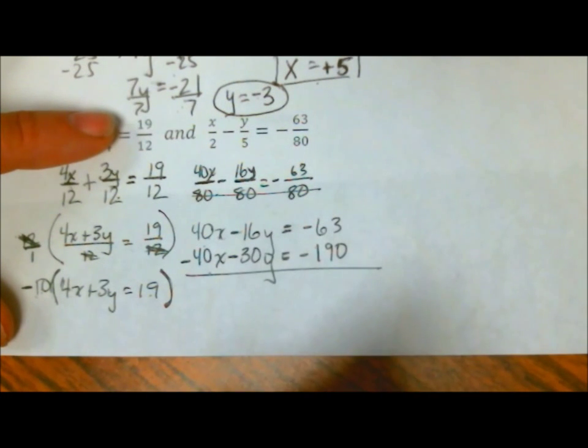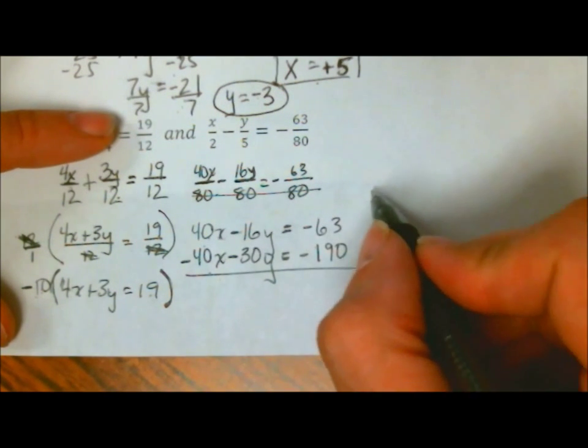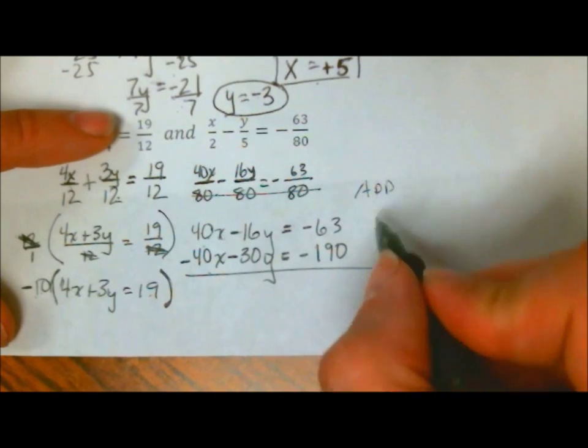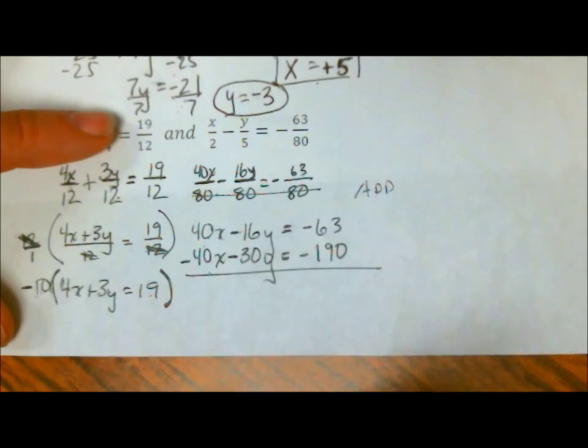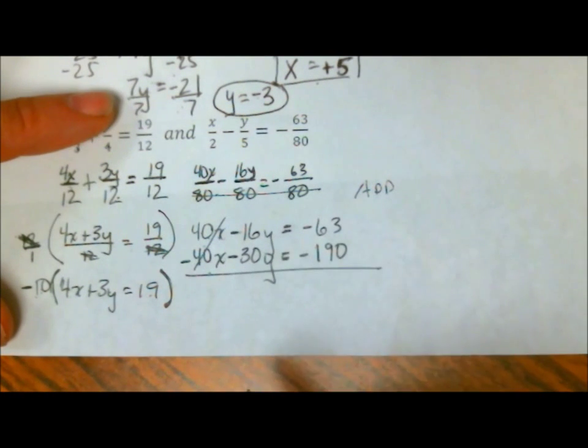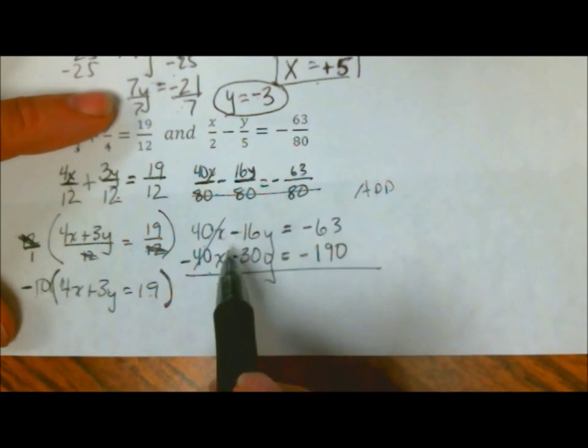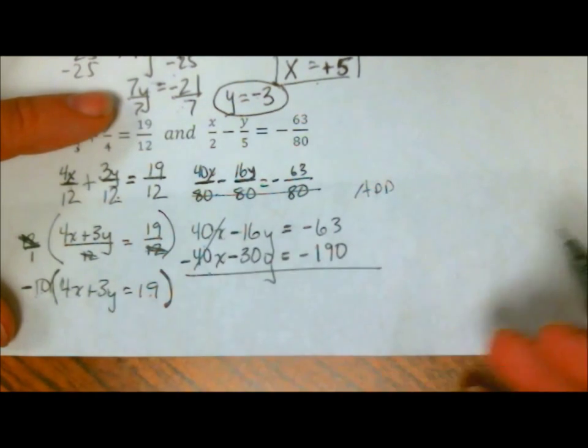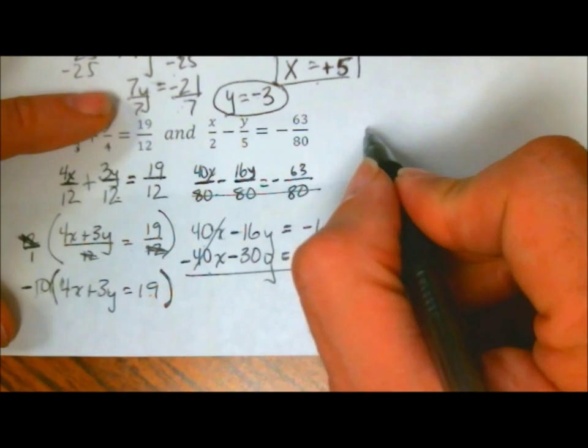40x plus a negative 40x. Remember, we're adding here. Okay, 40x plus a negative 40x is 0. That goes away. Negative 16y minus 30y. Now I have a lot of people who are coming up with the value of 14 here. But let's look at this on a number line.